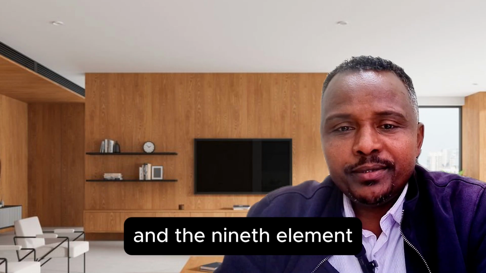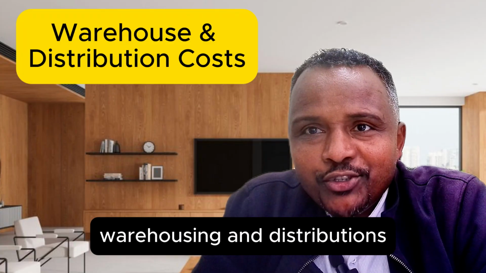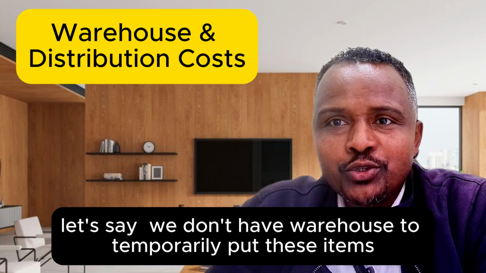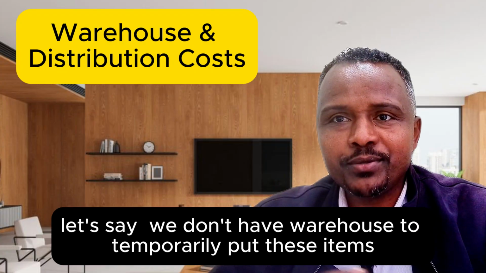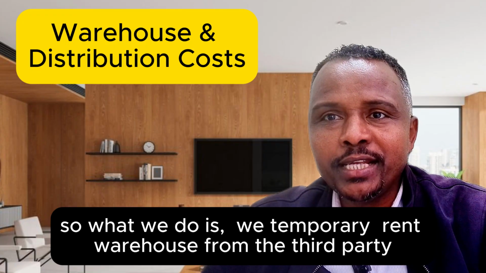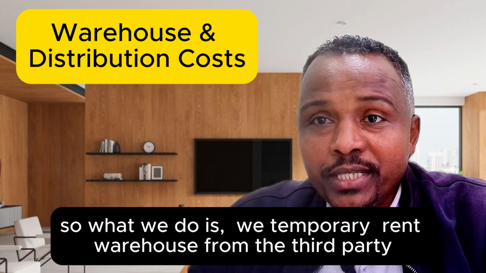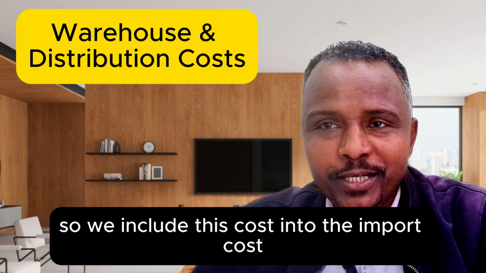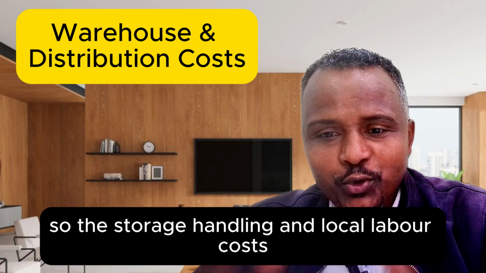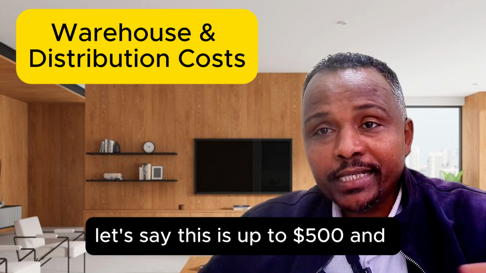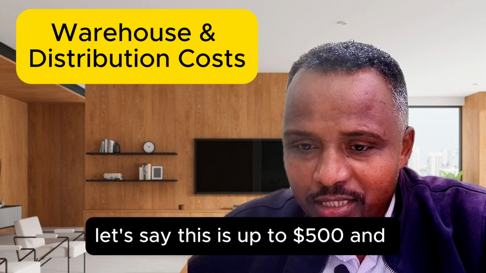Okay, and the ninth element is the warehousing and distribution. Let's say we don't have a warehouse to temporarily put these items. So what we do is we temporarily rent a warehouse from a third party. So we also include this cost in the import cost. So the storage, handling, and local labor costs. Let's say this is up to $500.